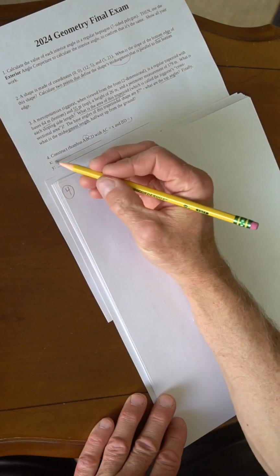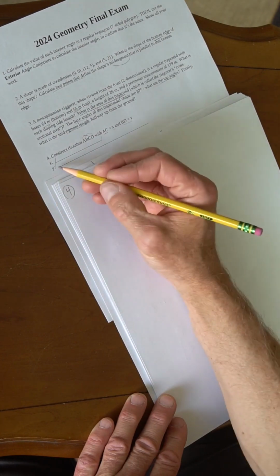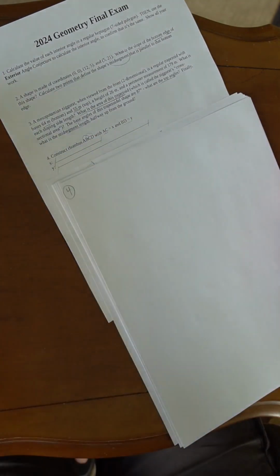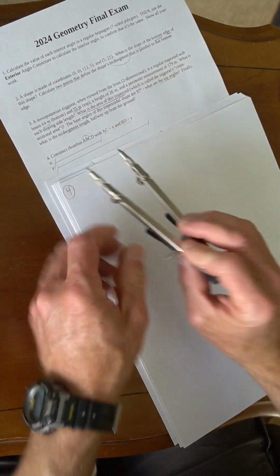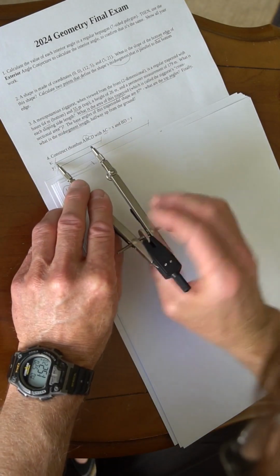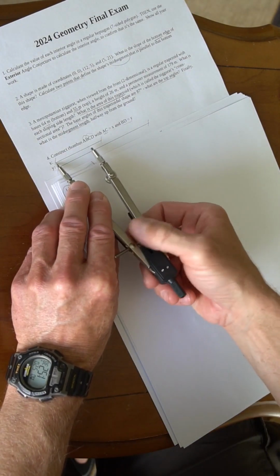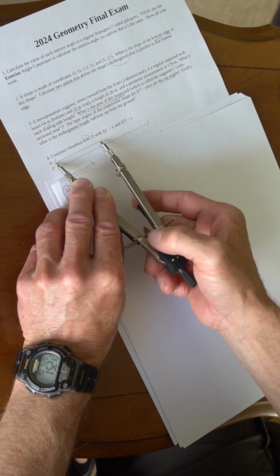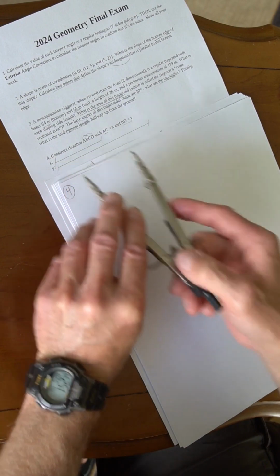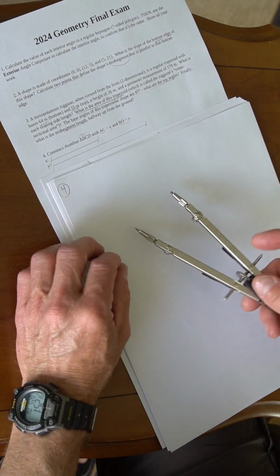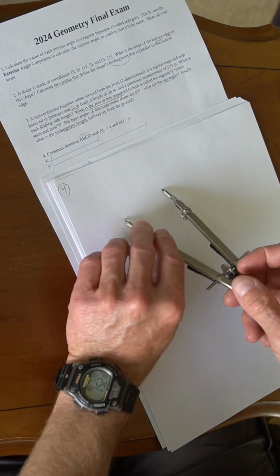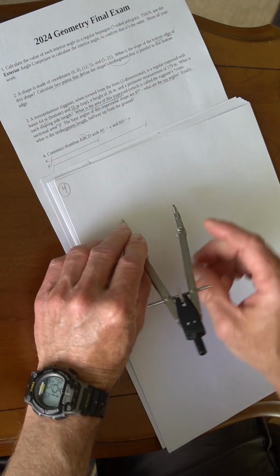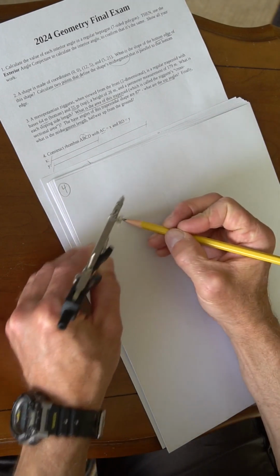So this is the length x that we're concerned with, and this is the length y that we're concerned with. So I'm going to go ahead and open up my compass to the x length to give me my distance from A to C, and that's going to be my short distance. I'm going to go ahead and just do a sweep right there, and I have my point right here.